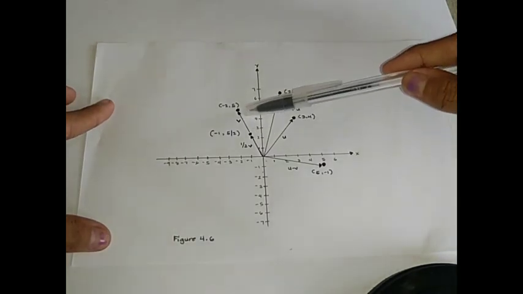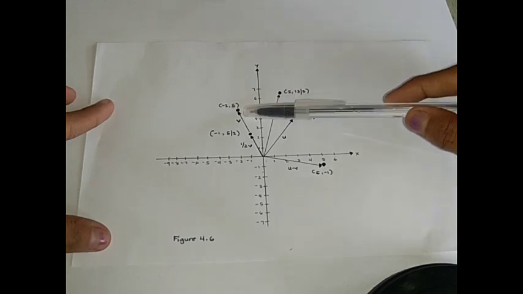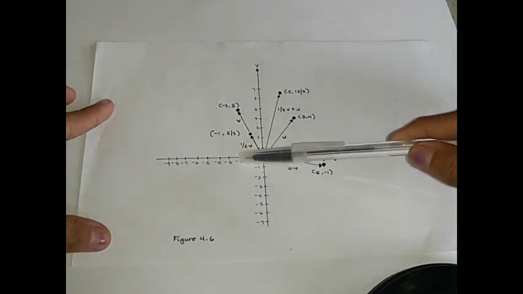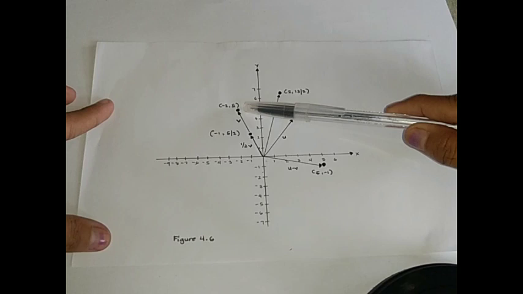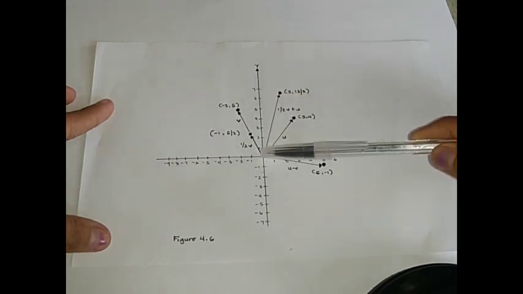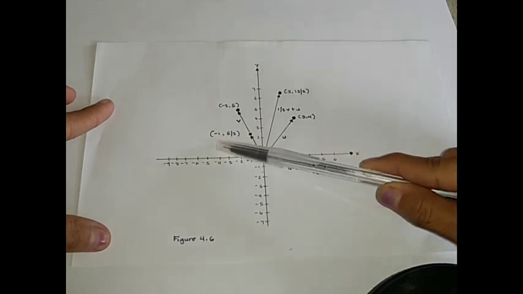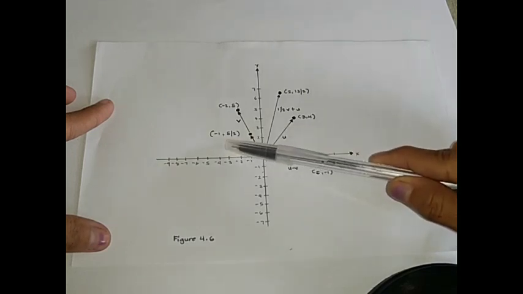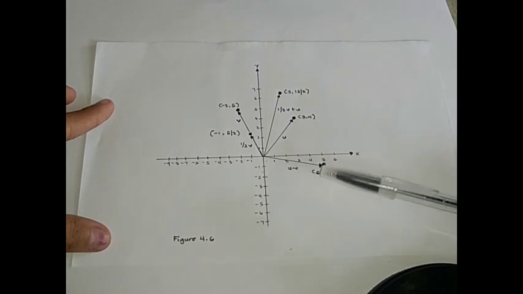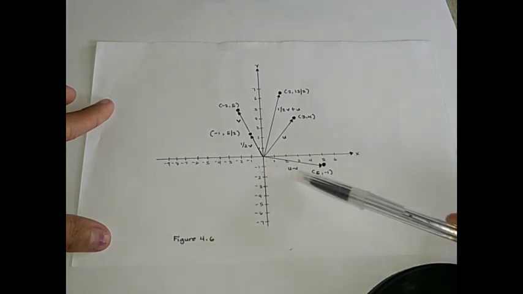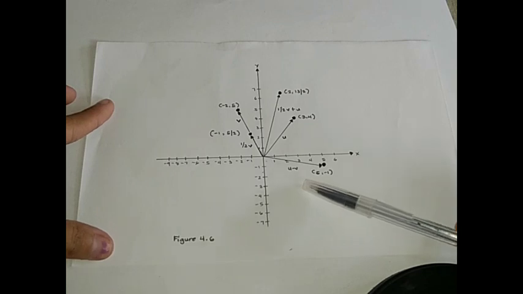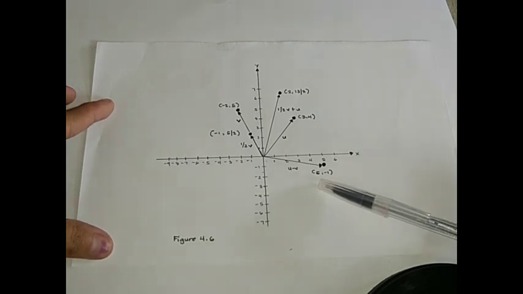Figure 4.6 is the graphical representation of each. This line is the vector v, which is (-2, 5), and this line also is half of the vector v, which is (-1, 5/2). And this line is the vector u minus v, which is (5, -1).